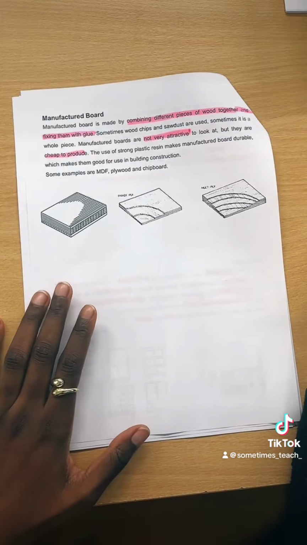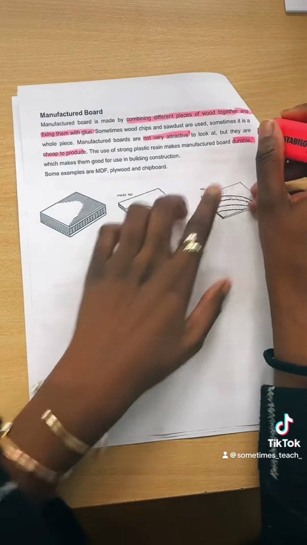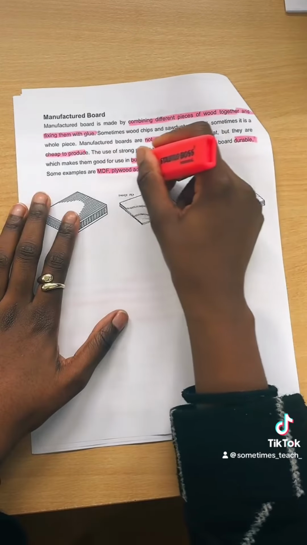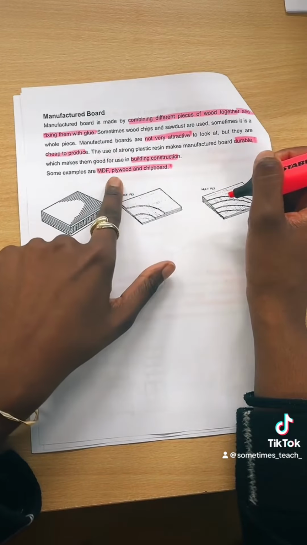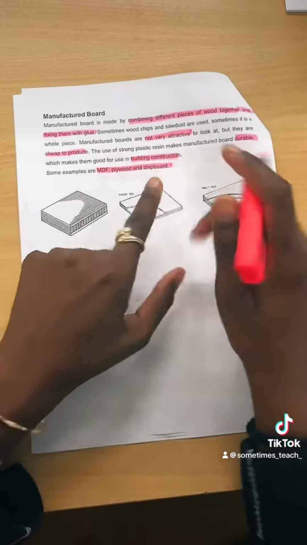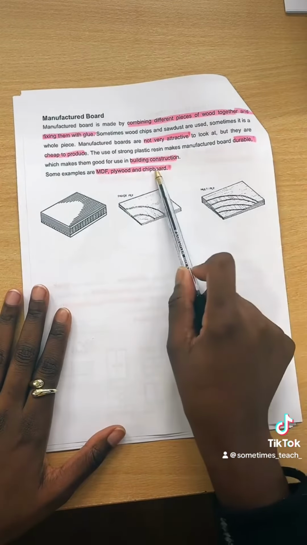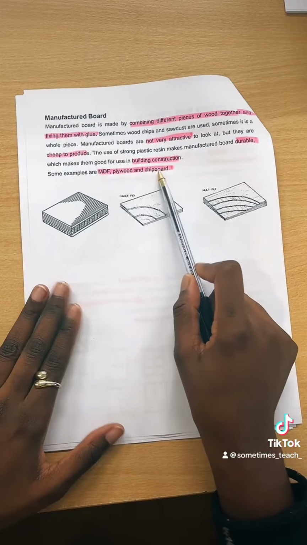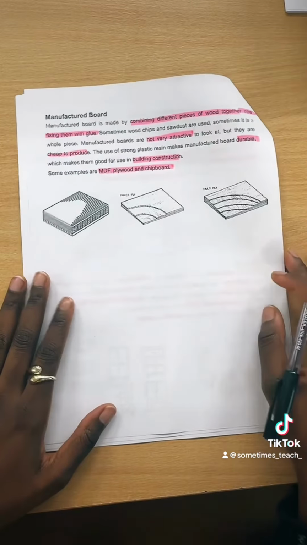The use of strong plastic resin makes manufactured boards durable, which makes them good for use in building construction. Some examples are MDF, plywood, and chipboard. I'm sure you've all used MDF at school, and possibly even plywood. It's the one that looks like it's got layers. And then chipboard, it's the crazy looking stuff that's super cheap. I'll try and show you another time. It is usually used at the back of bits of furniture where it's not going to be seen, because chipboard is not very attractive. All right?